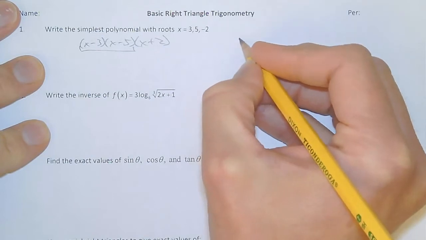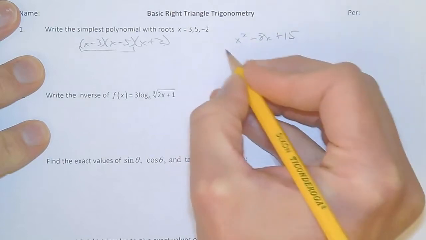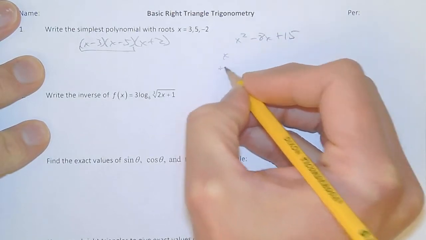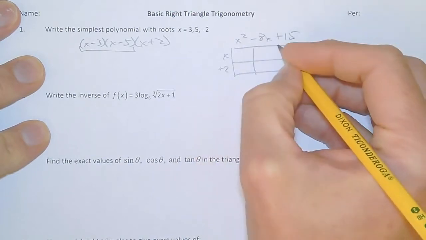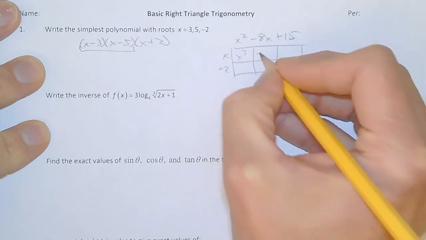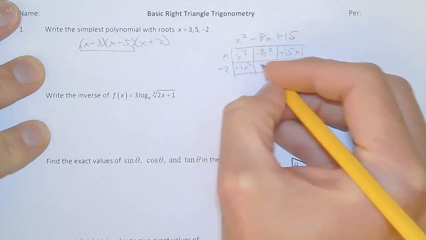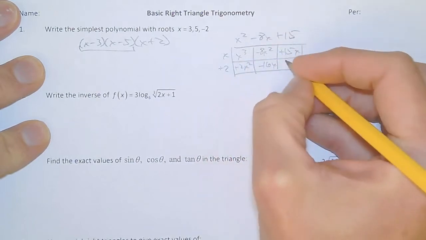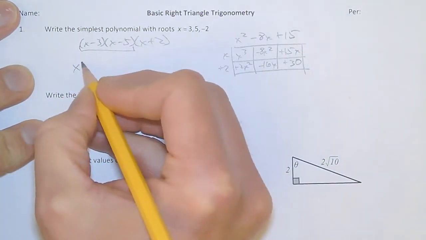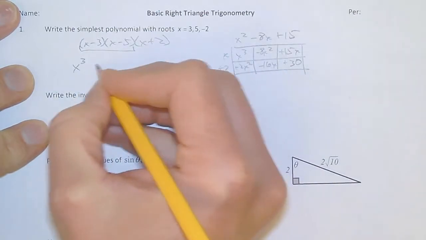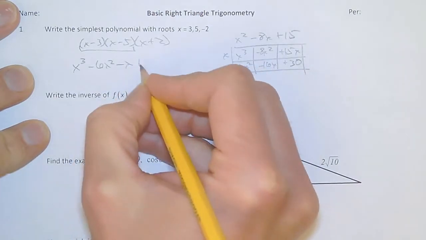If we multiply them together, we're going to get x squared minus 8x plus 15. We then multiply that by x plus 2. We'll use the area model for that so we don't lose track of anything. And we get x cubed minus 8x squared plus 15x plus 2x squared minus 16x plus 30. And so in this form it looks like x cubed minus 6x squared minus x plus 30.